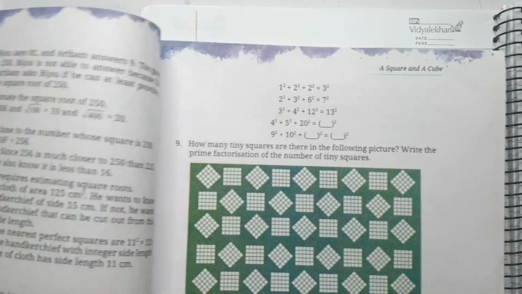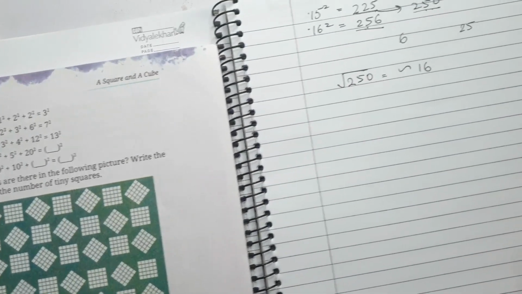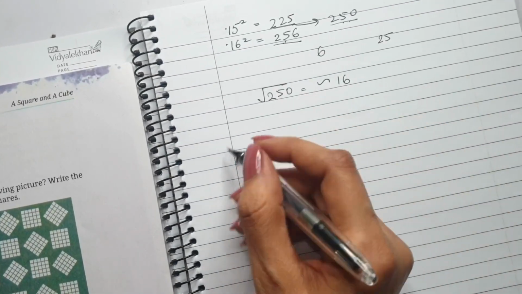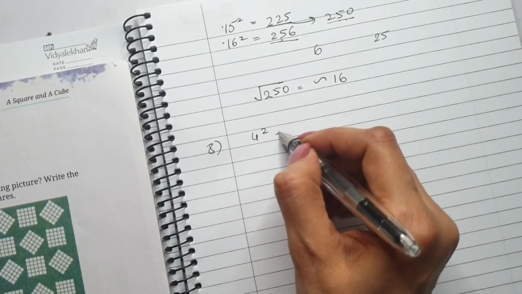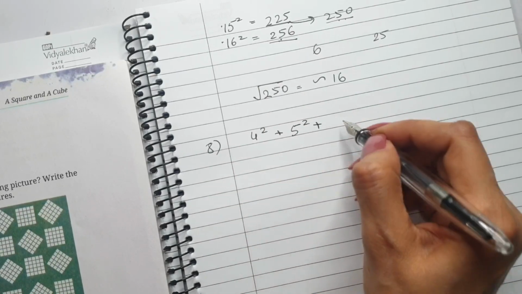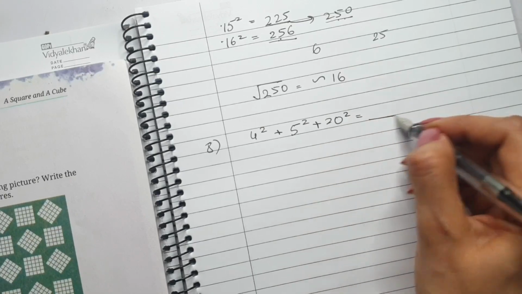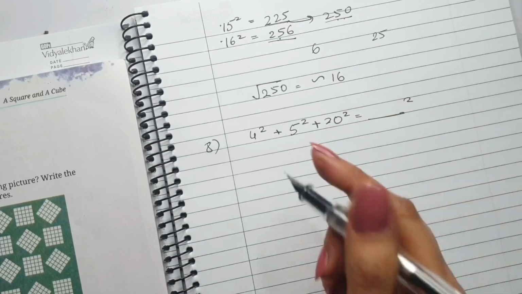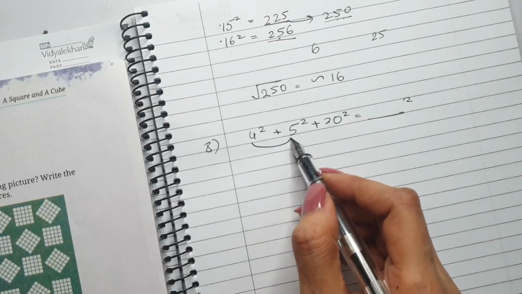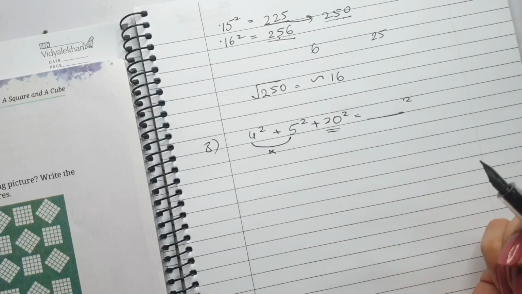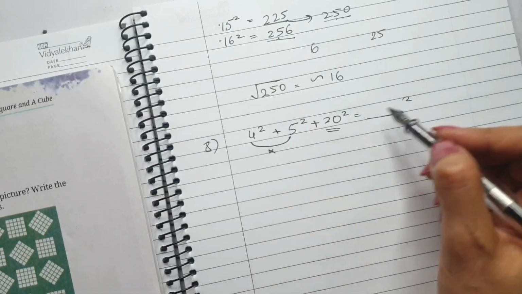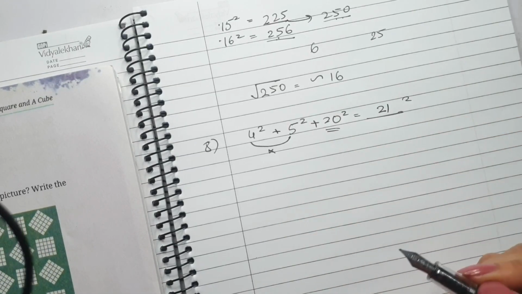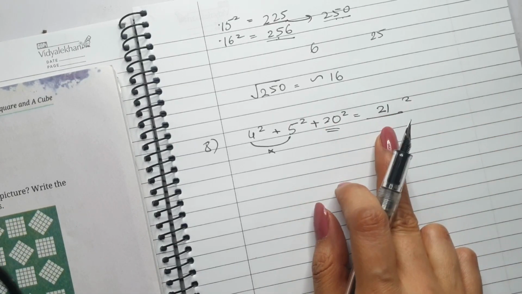So the same way, when you have 4 square plus 5 square plus 20 square is equal to what? Now again here, 4 into 5, when you multiply, you get 20. And as per the pattern, this should be 20 plus 1, which is 21 square.